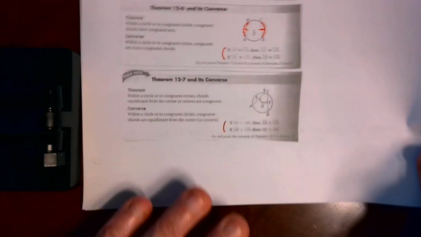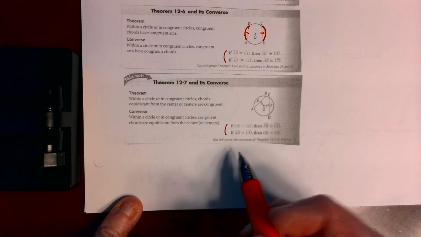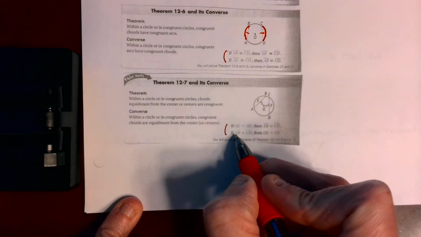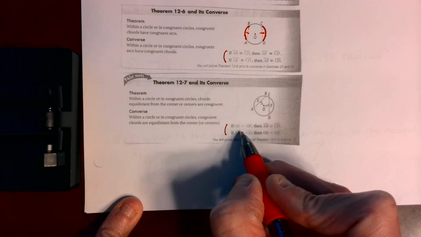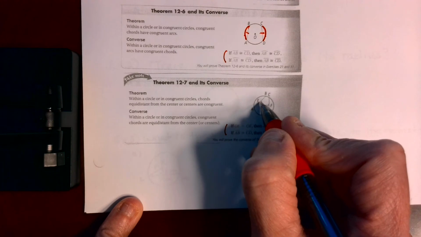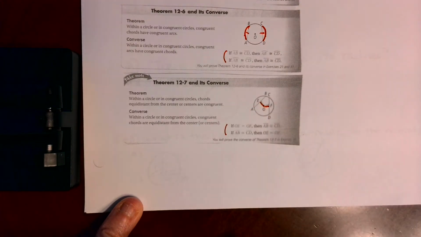And lastly, now we're going to practice some of this. It's a lot to take in. Oh wow, this printing is bad. OE is congruent to OF. Okay, so we have this and this. Then AB is congruent to C. I can't read the book. I gotta get it off of my book. I can't read it.